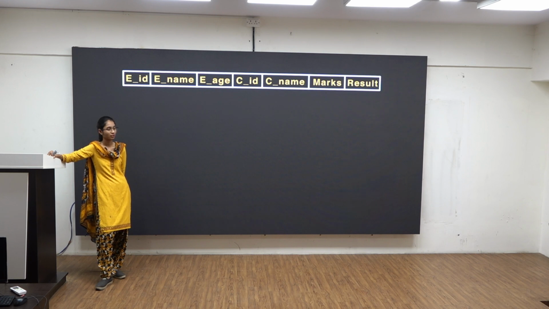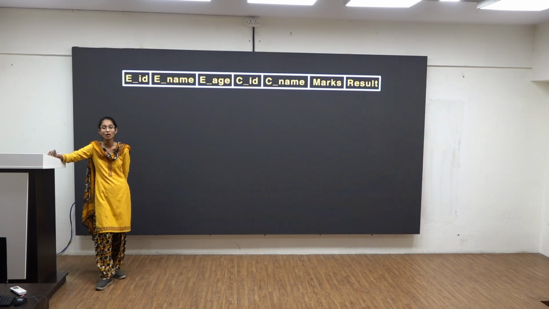If you see at last, without marks, can you tell a result? Marks is what determines your result. So marks also is one determinant which determines your result. So here employee ID is one determinant and course ID is one determinant. At the same time, even your marks is a determinant. That is what I said.